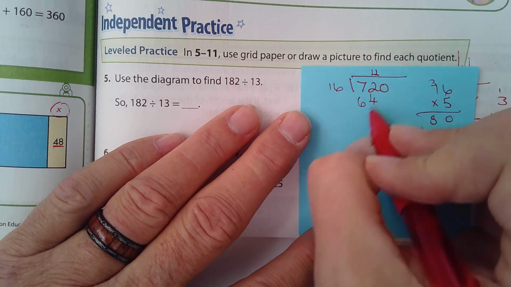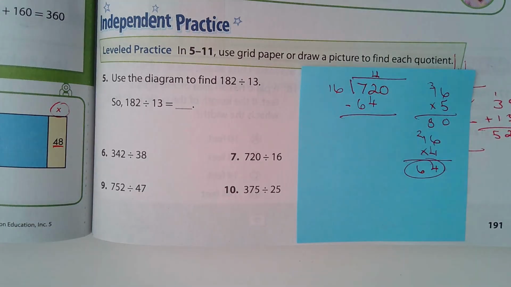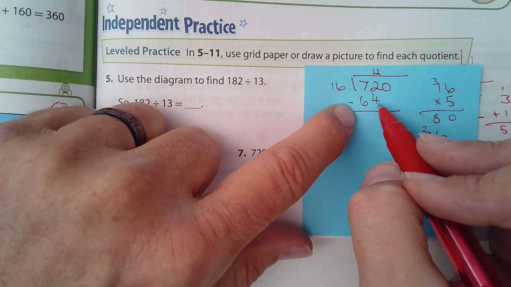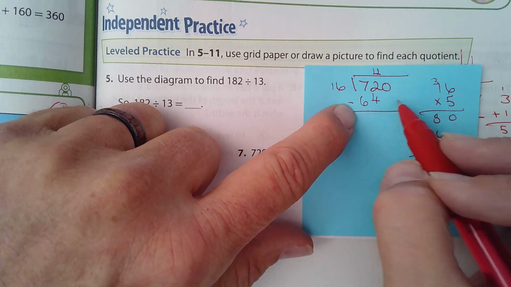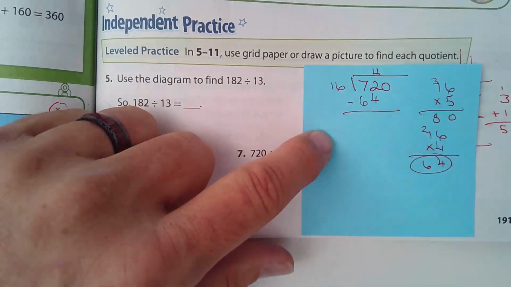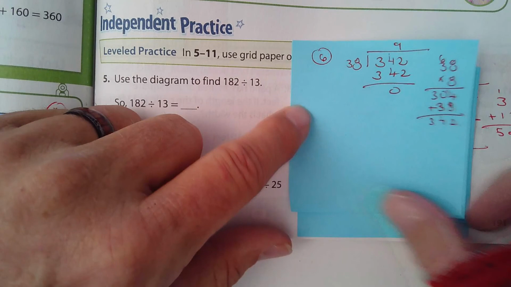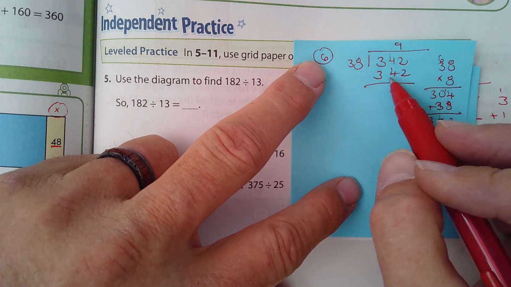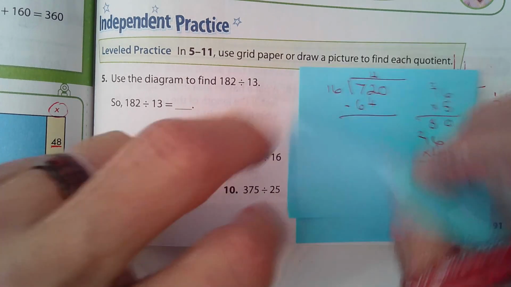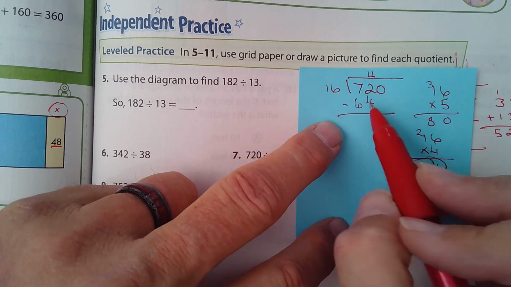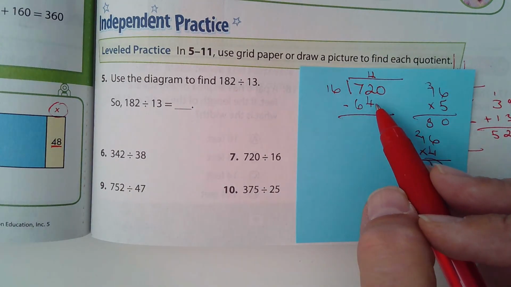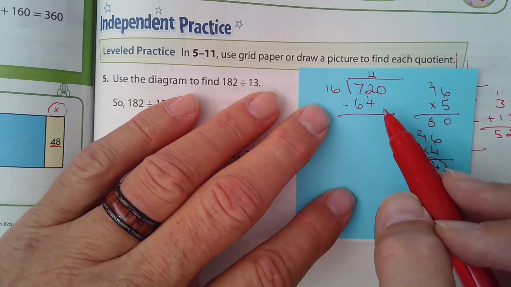64. Now, this is what some students were confused about in the other class. They weren't sure where this second number is coming from. Where did you get 64? Well, I got 64 by multiplying 4 and 16. And just like in the previous problem, where did I get 342? By multiplying 9 and 38. Now, in this one, we're just dealing with the first 2 digits. In the previous problem, we had to do the whole thing at once. But this one, we're able to break down.